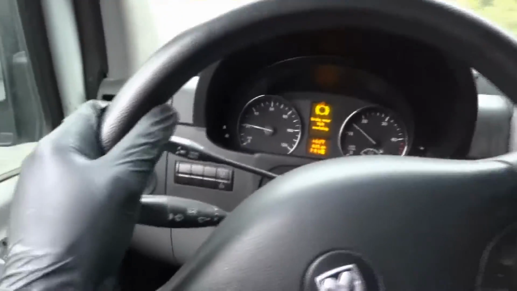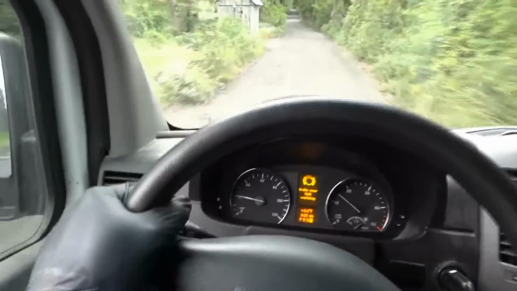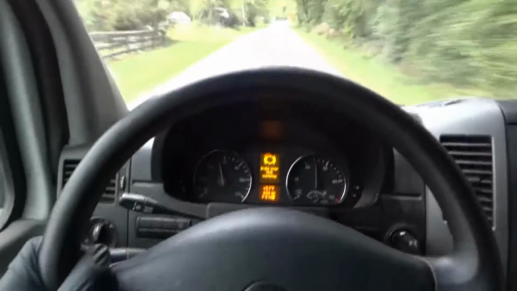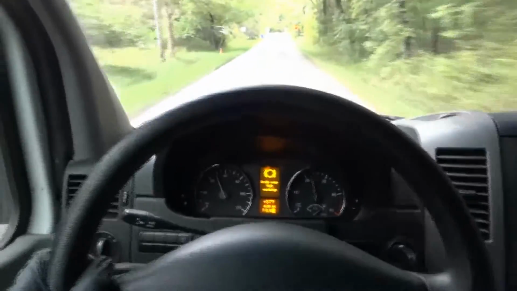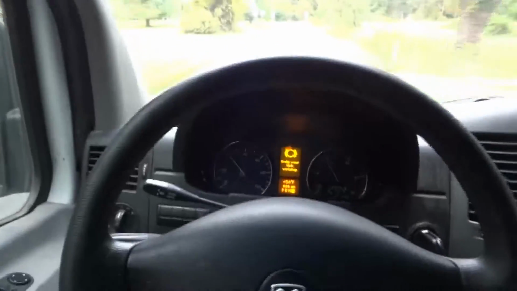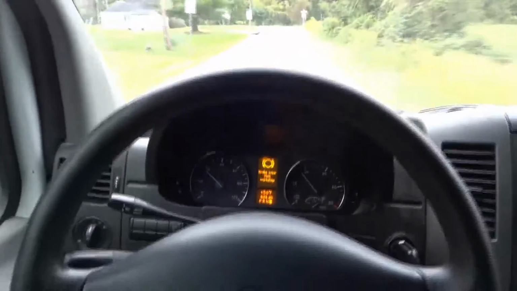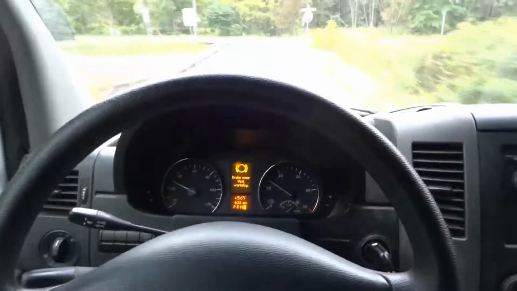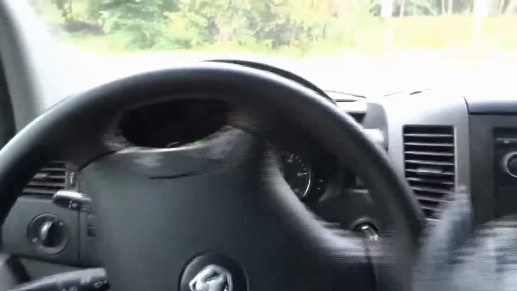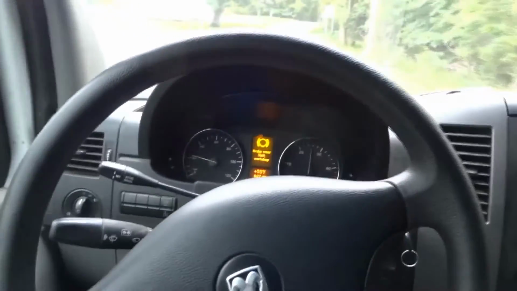I already like the way this engine sounds. I don't hear a hissing sound anymore under the hood, so we're good to go. So let's take her on the road and see how she drives. The van has got a lot of power now, so this is awesome. This is fixed, guys. This van is fixed. So the problem was a cracked charged air cooler hose, and that hose was pretty much letting all the charged air that was coming from the turbo out.